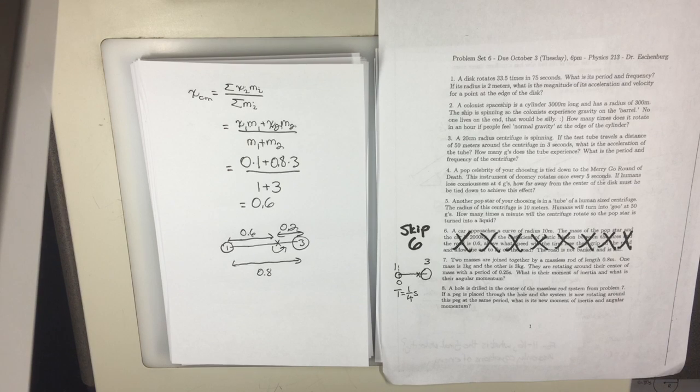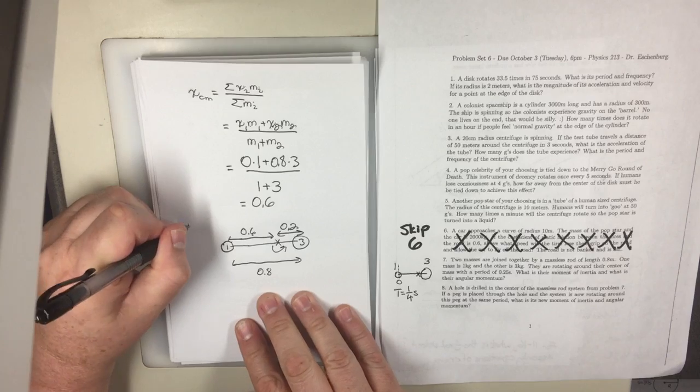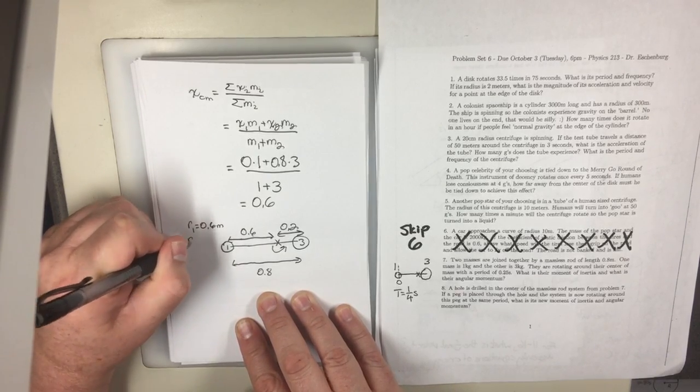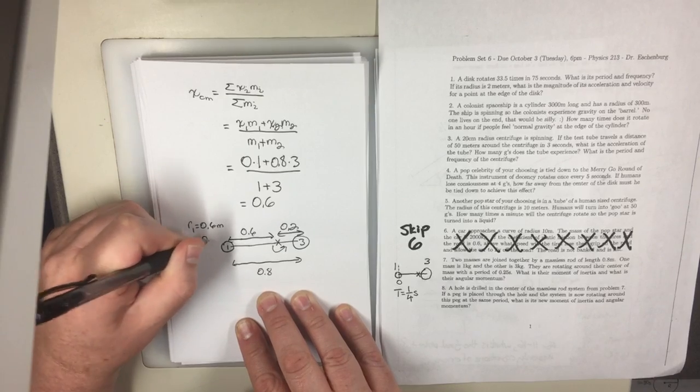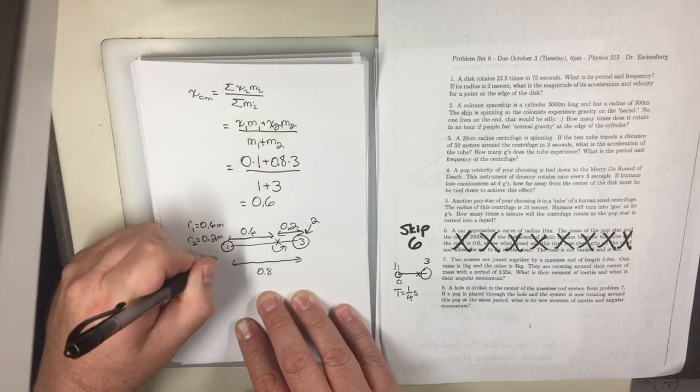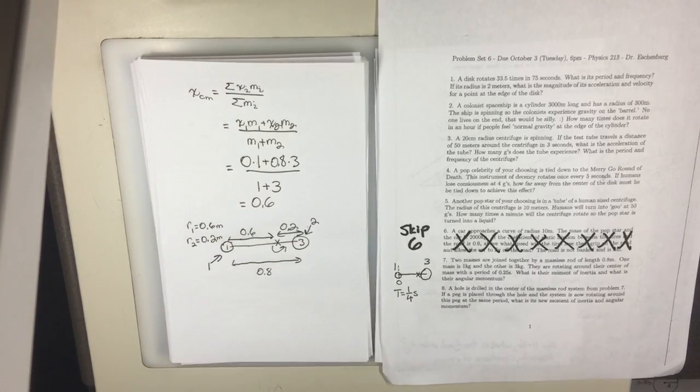And so the first part of this is to figure out where this thing's rotating. So it rotates at 0.6, which means that R1 is equal to 0.6 meters and R2 is 0.2 meters. That's the second object, that is the first.